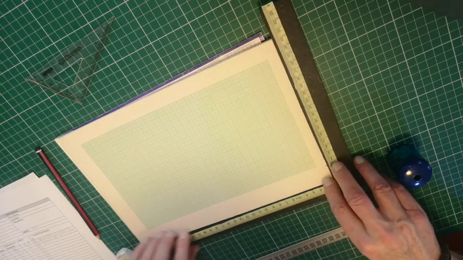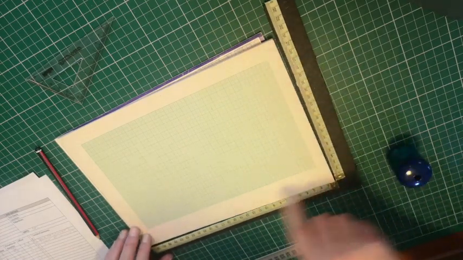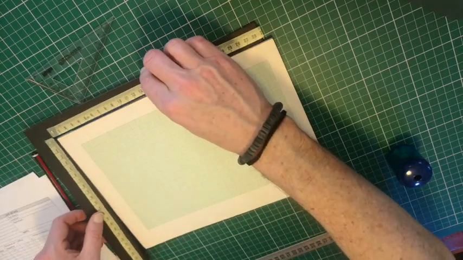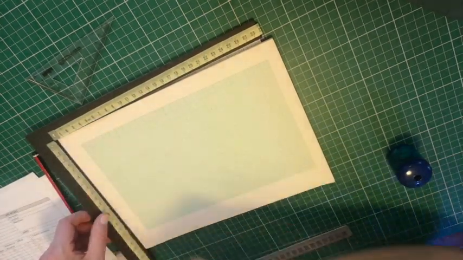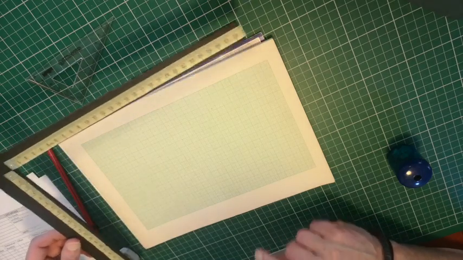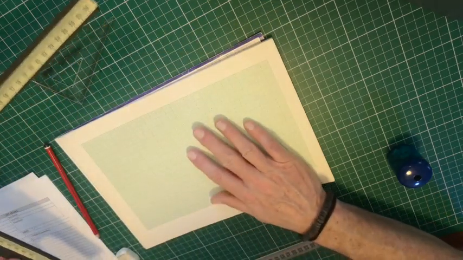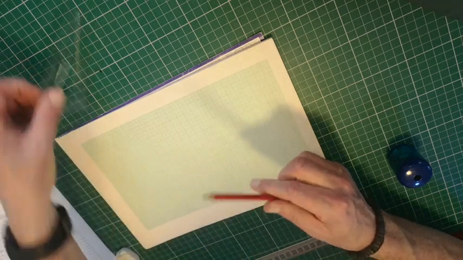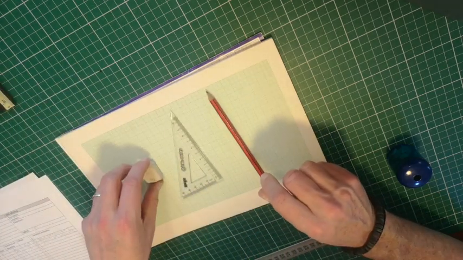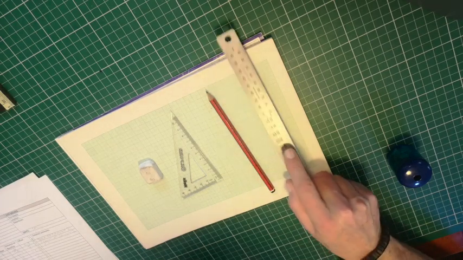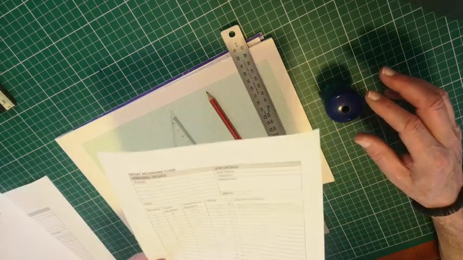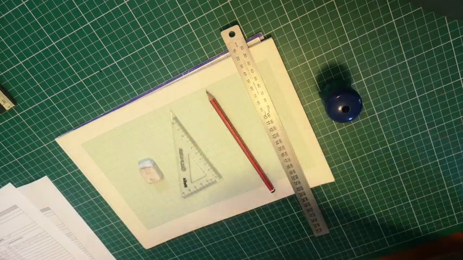You'll remember we had our baseline running along the two edges. You may have had it set up differently. You may have had it along the top edge and the other side edge, but that doesn't matter as long as you can convert that onto your paper. So what you'll need is your graph paper, a pencil, a set square, an eraser, a ruler, probably a sharpener, and the measurements you took during your offset survey.